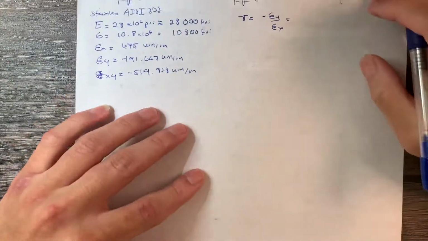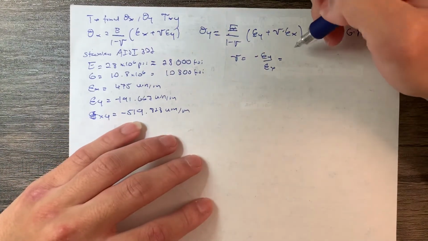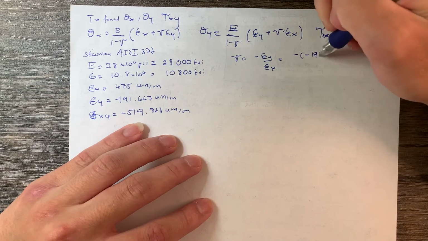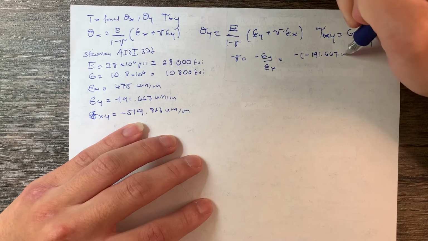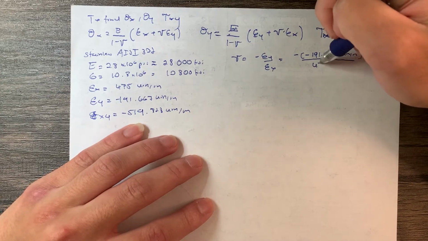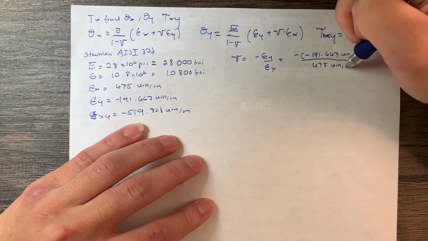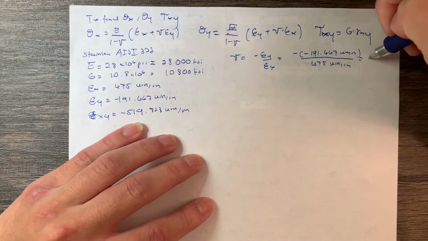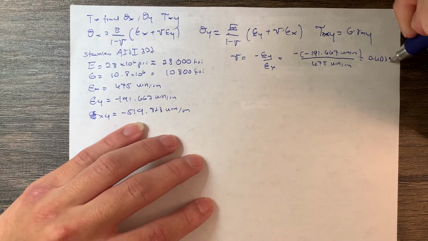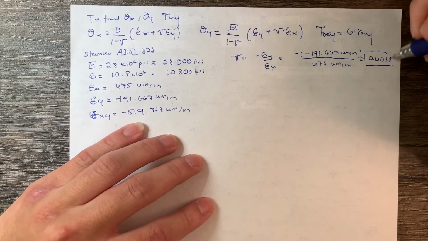So our Poisson ratio is negative 191.667 microinch per inch divided by 475 microinch per inch, and that's equal to 0.4035. That's our Poisson ratio.